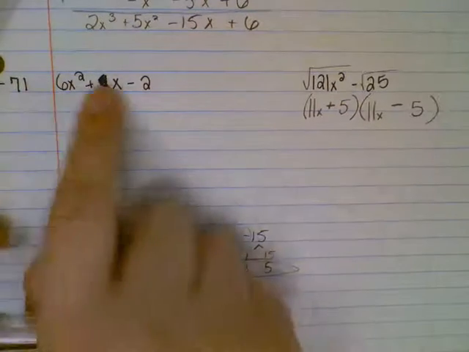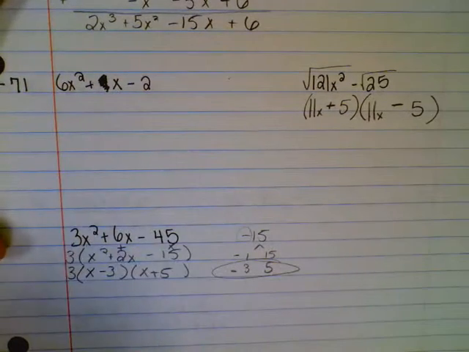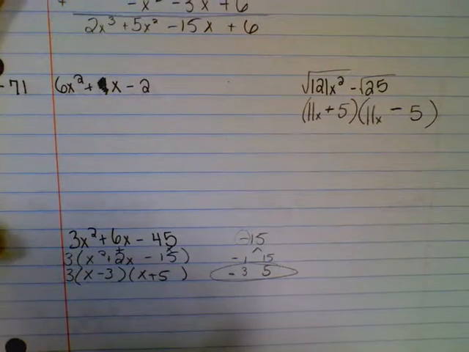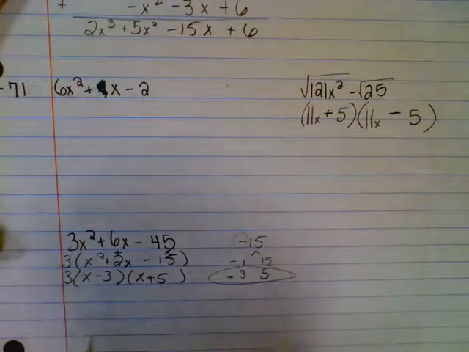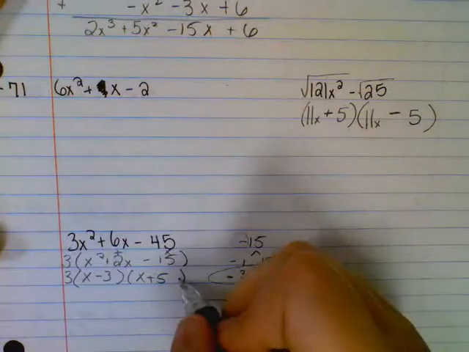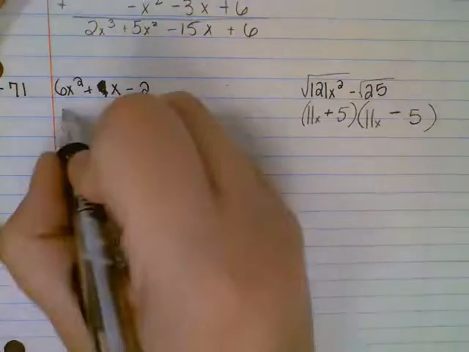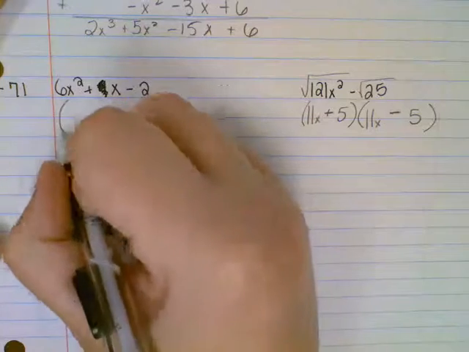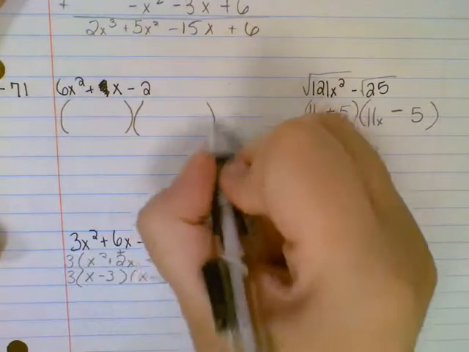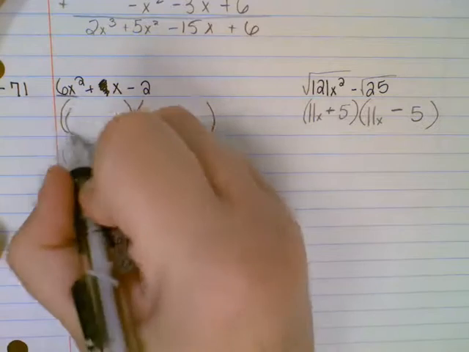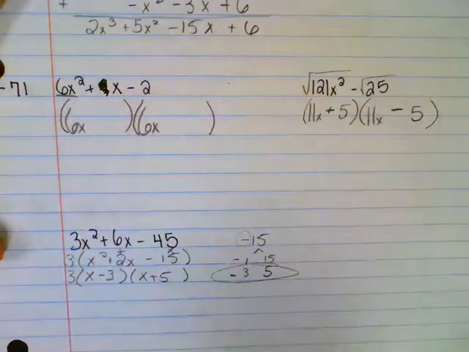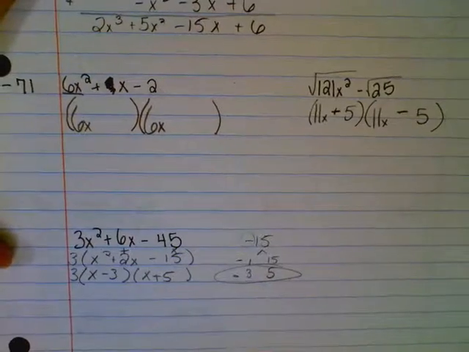Okay, so this one is a little bit more complicated. That's why I saved it to the end. I use the trident method. I'm not sure if you guys have heard of that before. It's kind of similar to what this is, except there's no GCF, so we're not going to divide anything out to start. So what we end up doing is we make 2 parentheses, and we put a 6x in both of them. I don't know why it's wrote so big. Okay, so that's the first step.